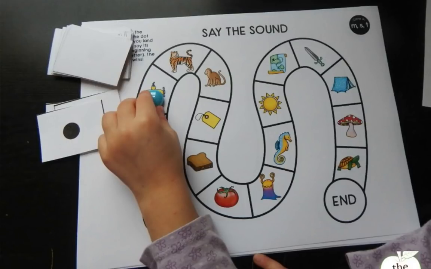Each game adds a new sound. So if you print them all out, maybe put them in a binder, you could start with the first ones and then gradually move on. Each game focuses on about 3 sounds. Simply take turns moving around the board, saying a picture and saying that beginning sound. So for example, sun, s. That's all there is to it.